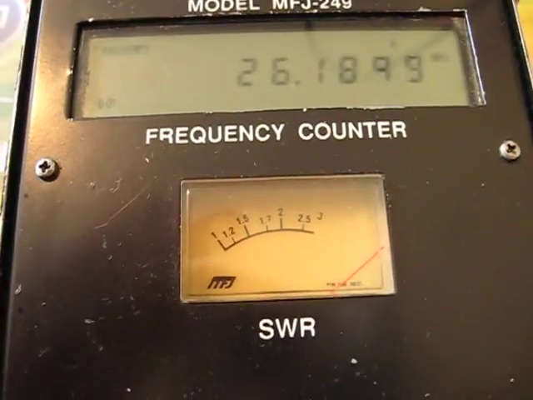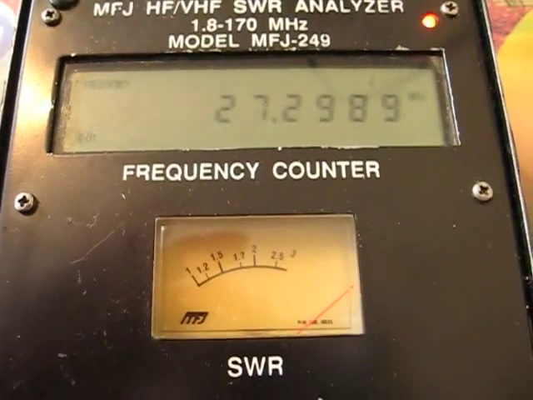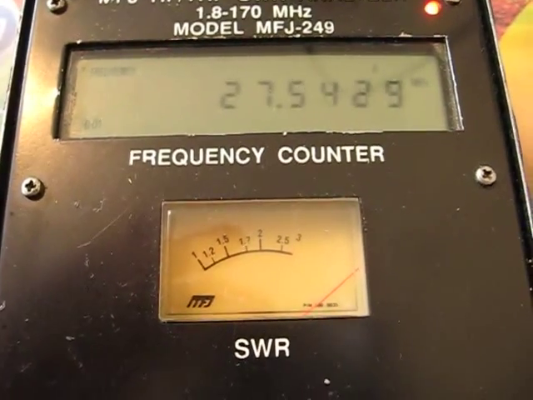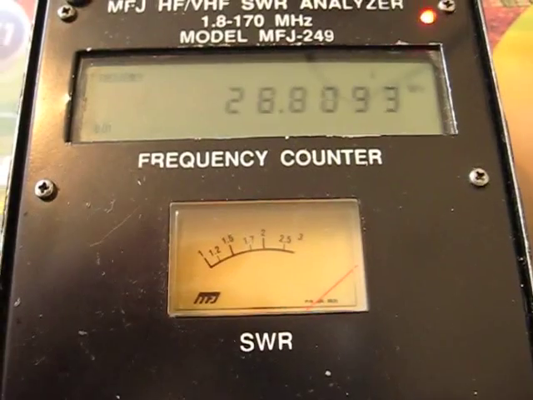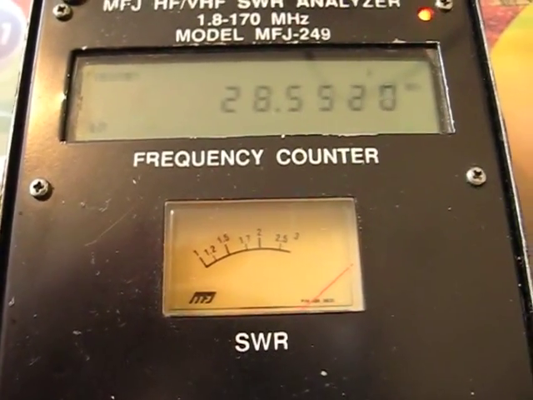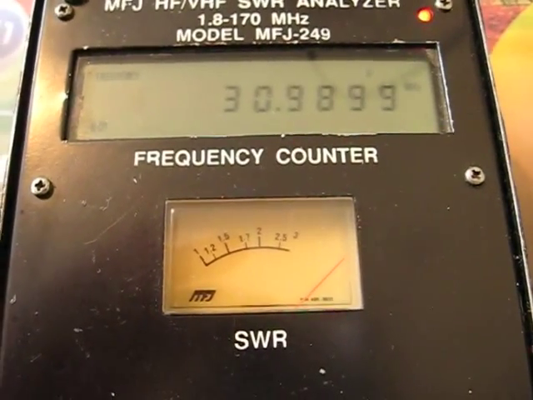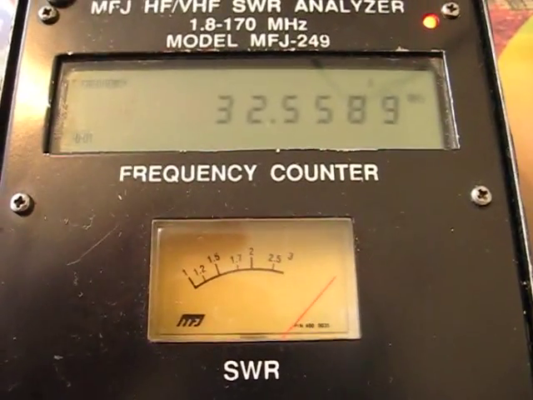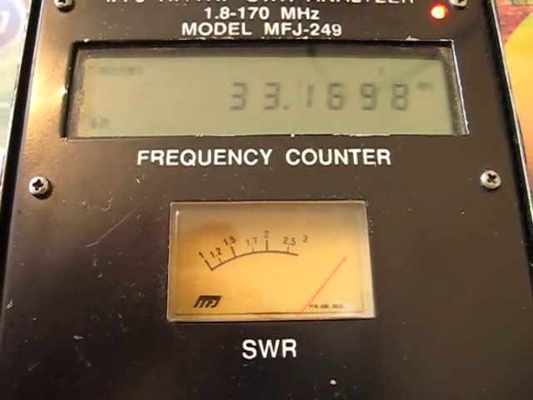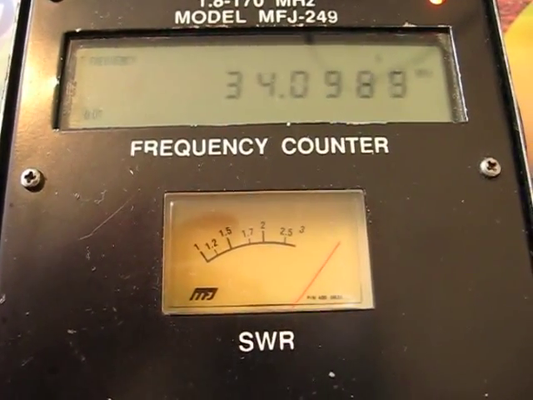Maybe they fix this on the MFJ or the other MFJs. You see, it knows there is no chance, but it will get there eventually.